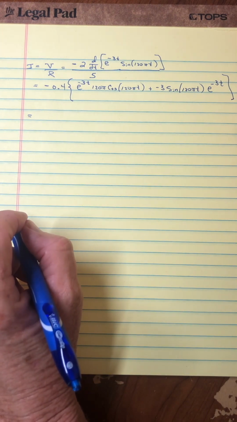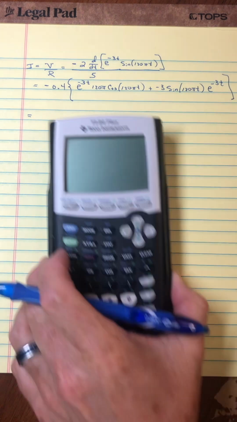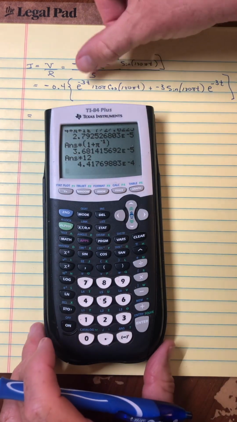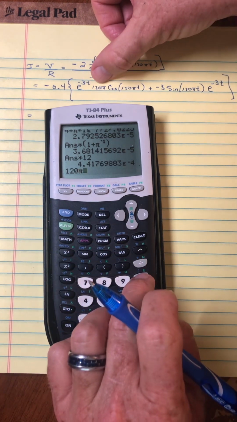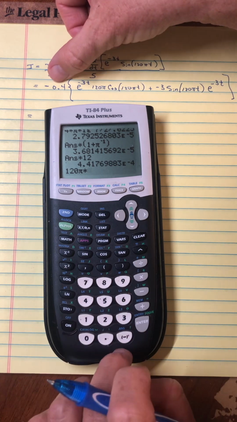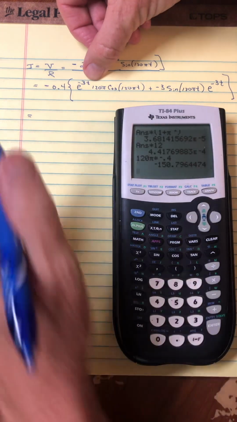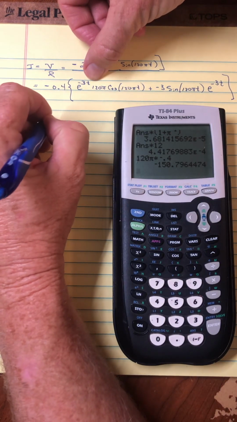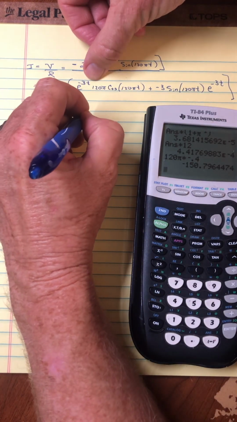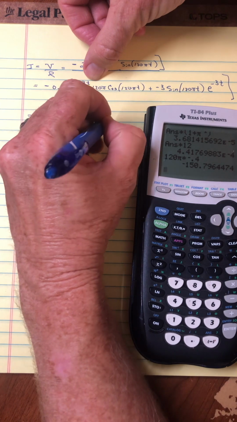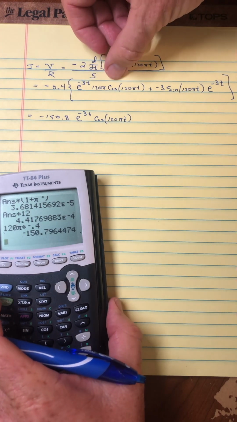Now, if I simplify this, let me grab a calculator here. This first term, I've got 120 pi here. And I'm going to multiply it by my negative 0.4 when I do a distributive here. And so this is going to give me a negative 150.8 e to the negative 3t cosine 120 pi t. So that's the first term.